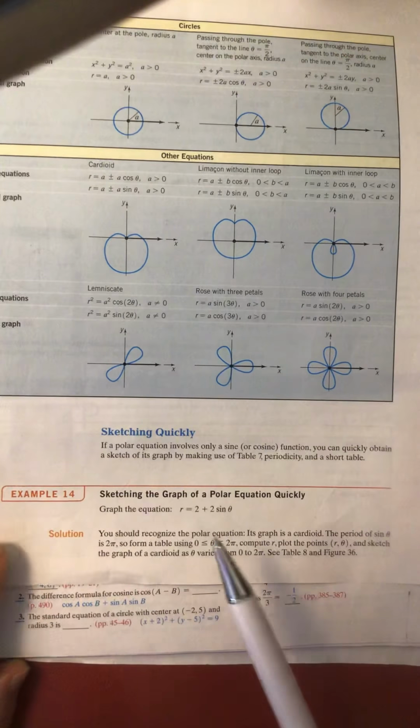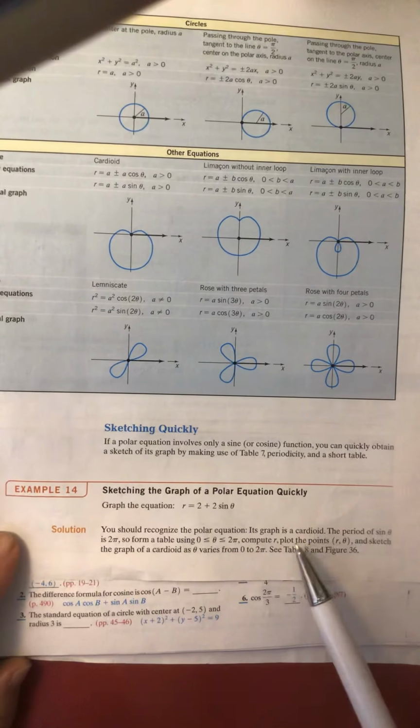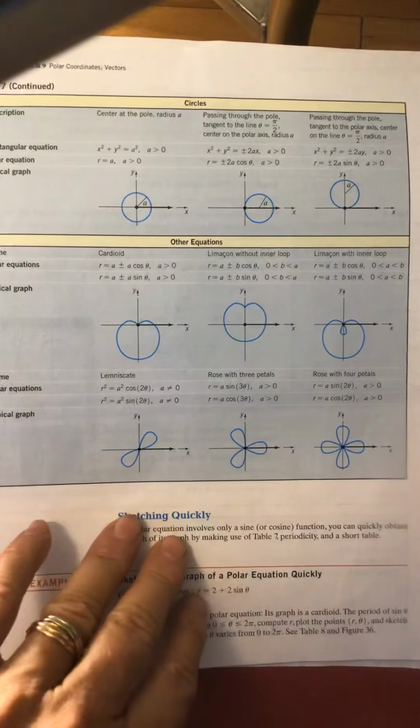So you should recognize the polar equations, the graph of a cardioid, and be able to graph it.